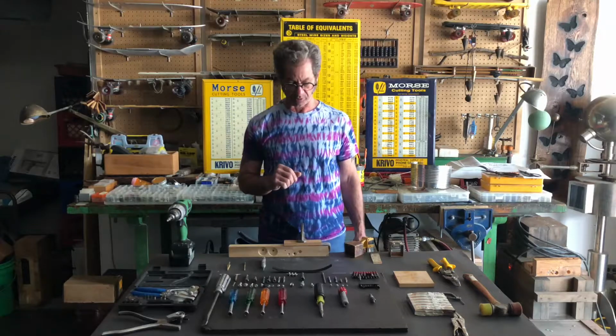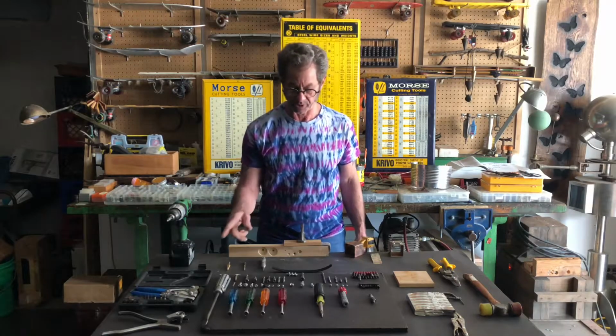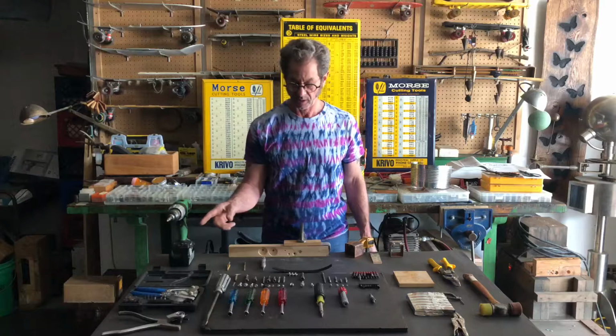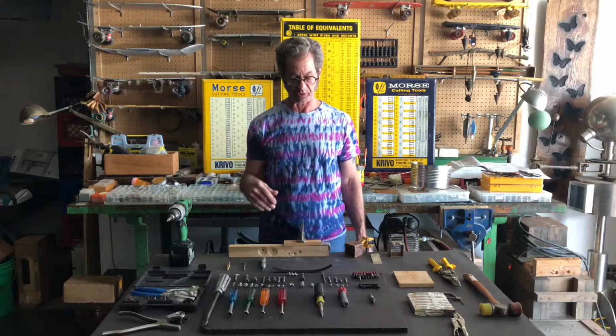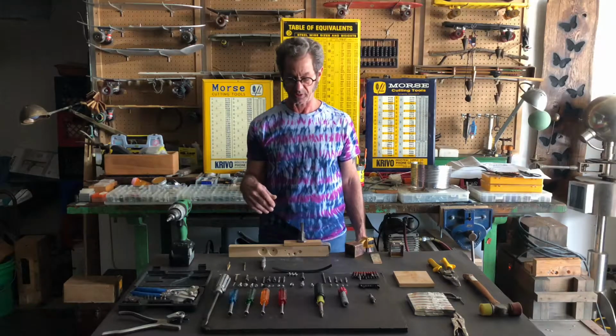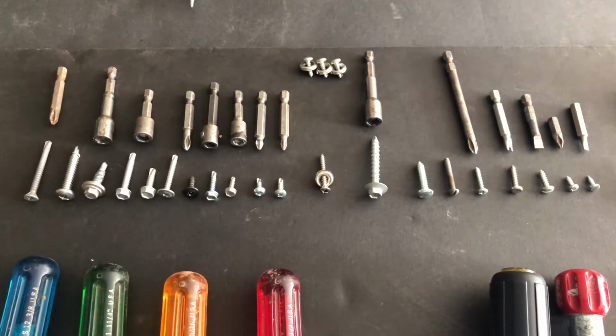So let's talk a little bit about how we describe these different head styles and what the specific function of those distinct head styles is intended to be used for. Let's take a close look at some of the characteristics of these screws. Let's talk about the materials they're made out of, the types of finishes that they're available in, and those distinct head styles.